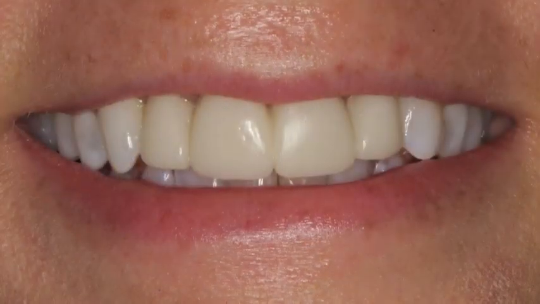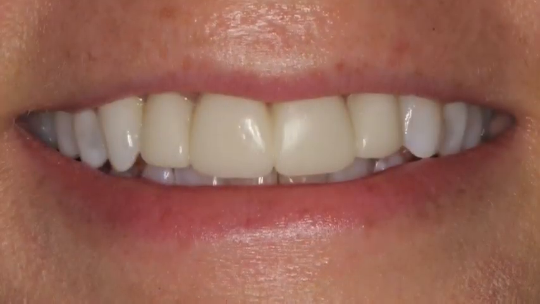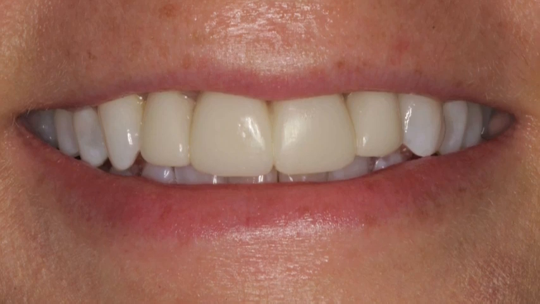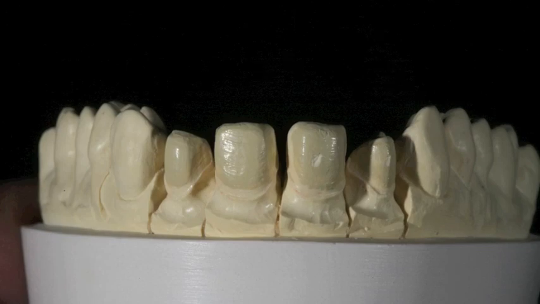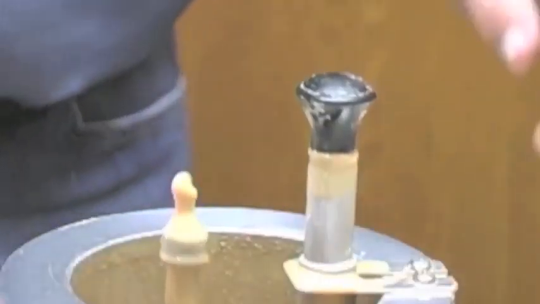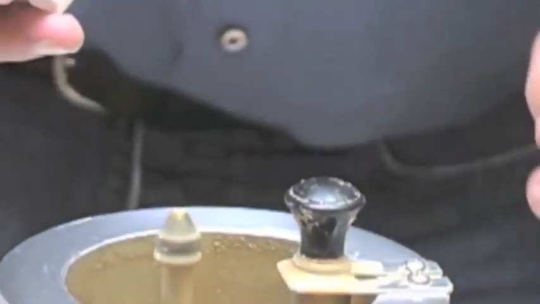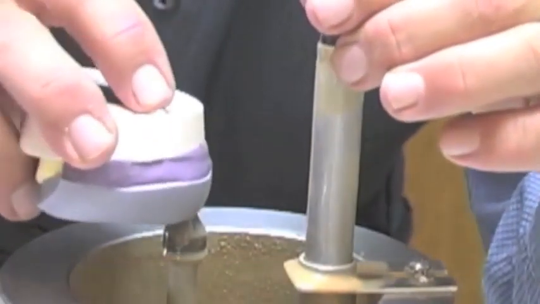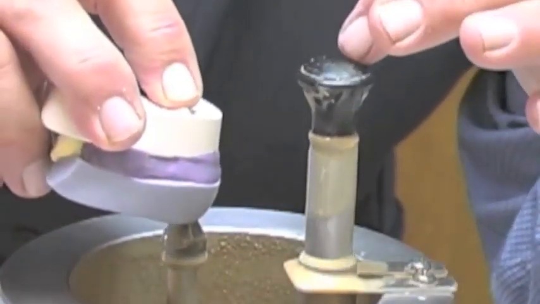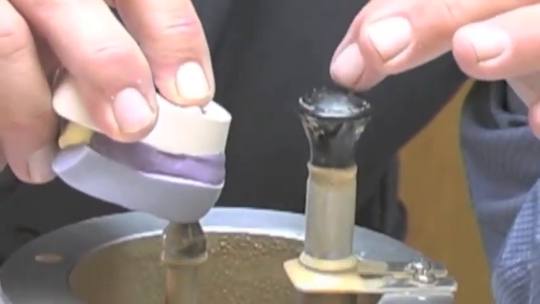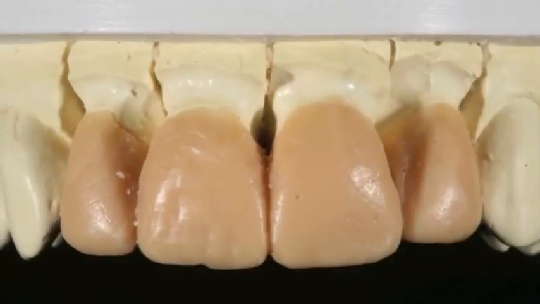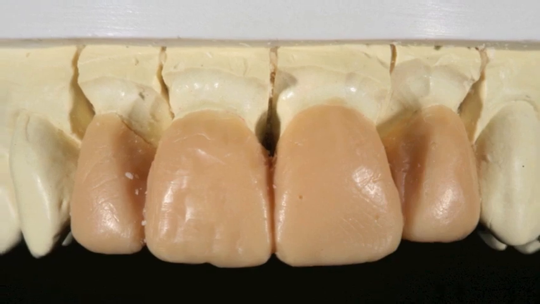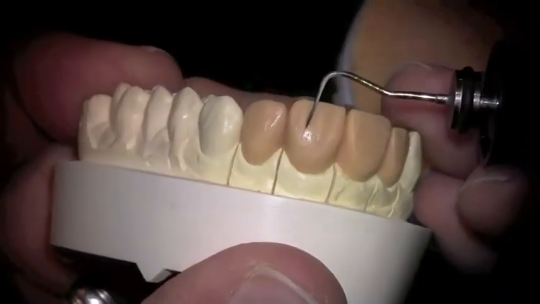Provisional restorations were made, and a stone model of these restorations was provided to the laboratory as a starting point for shape and form. A master model was created, and a Siltec matrix of the provisional models was placed over the master model, and then wax injection was used to transfer all the data from the provisionals to the master model. Here you see the initial result of the wax injection that has the incisal edge position and form.